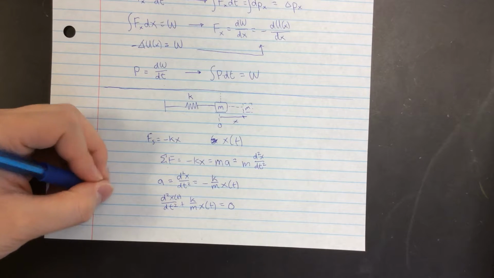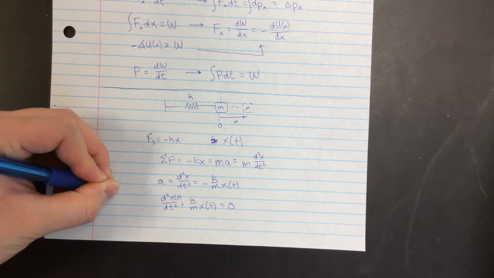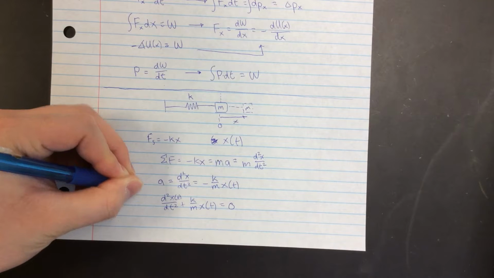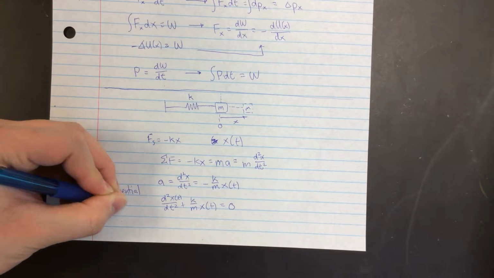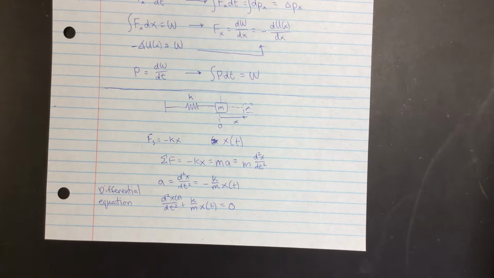This is what we call a differential equation. It's a differential equation because it's an equation that relates a function with its derivative, or second order derivative, or whatever it is. Okay. It's going to be an interesting video.